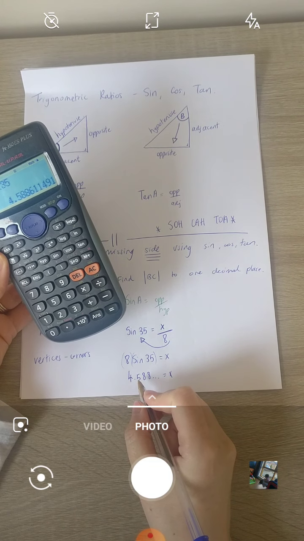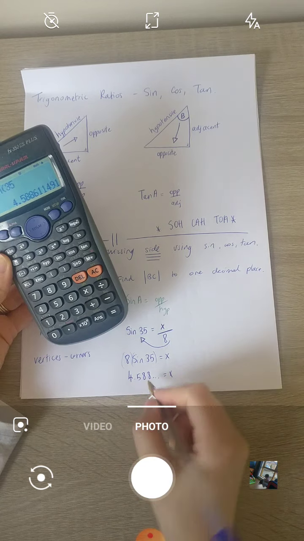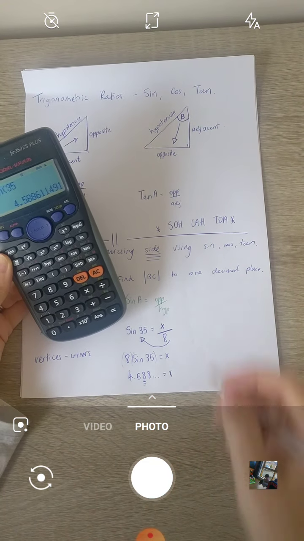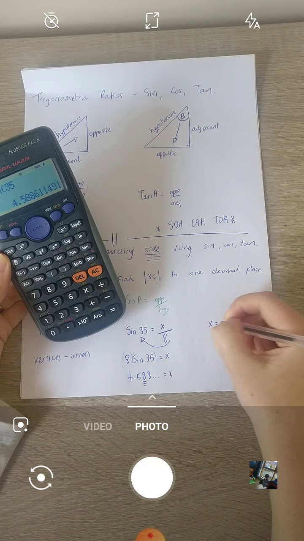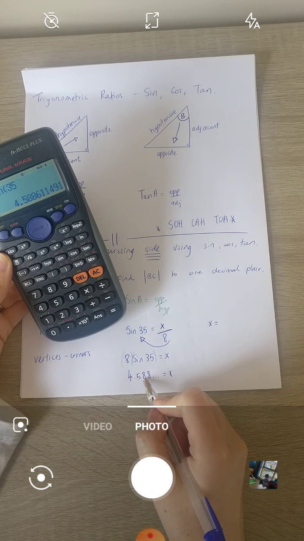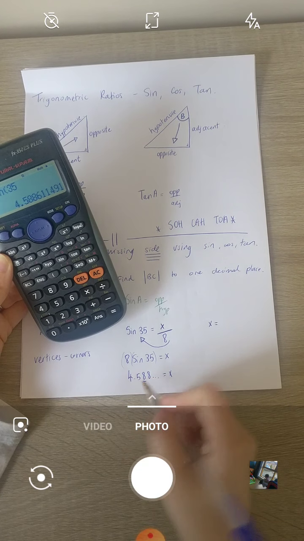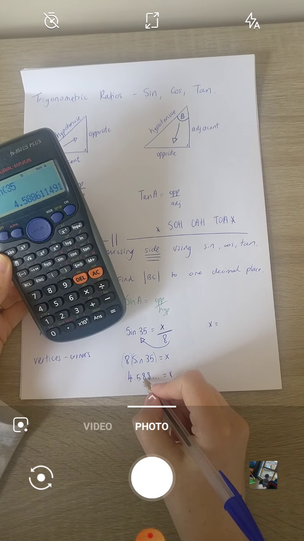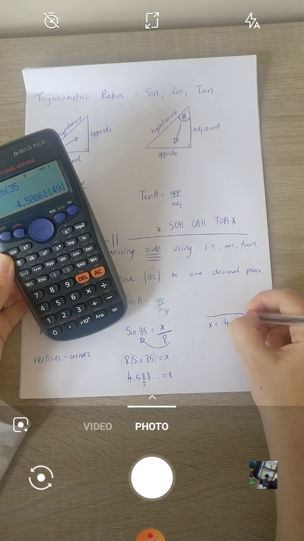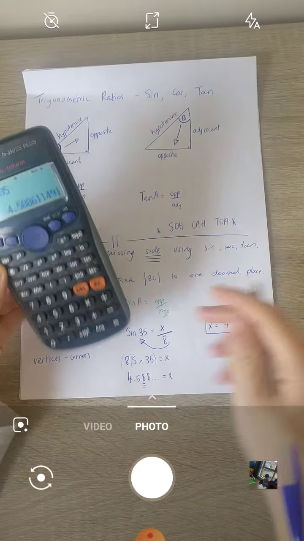Now one decimal place means we only want one digit after the decimal point, so I need to look at the second digit. If it's 5 or greater, we round the previous digit up. If it's less than 5, then this 5 would stay the same. So because 8 is greater than 5, we have 4.6 is the length of that side x.